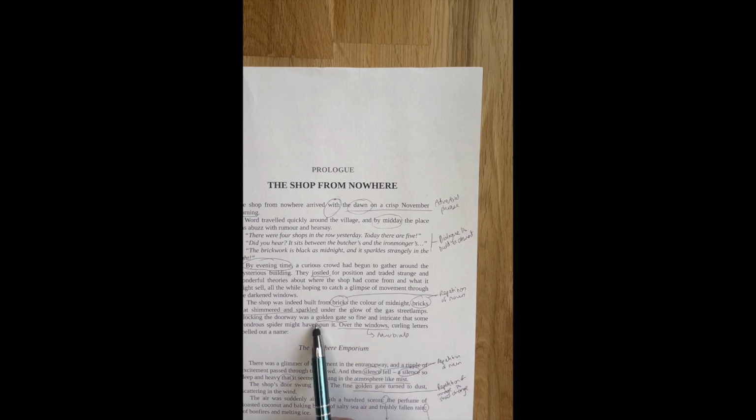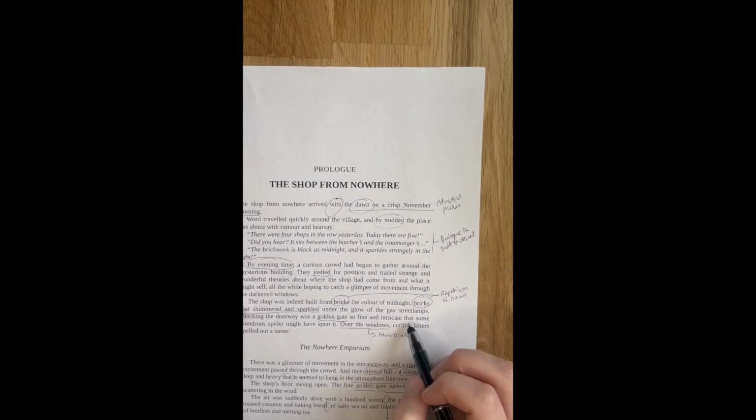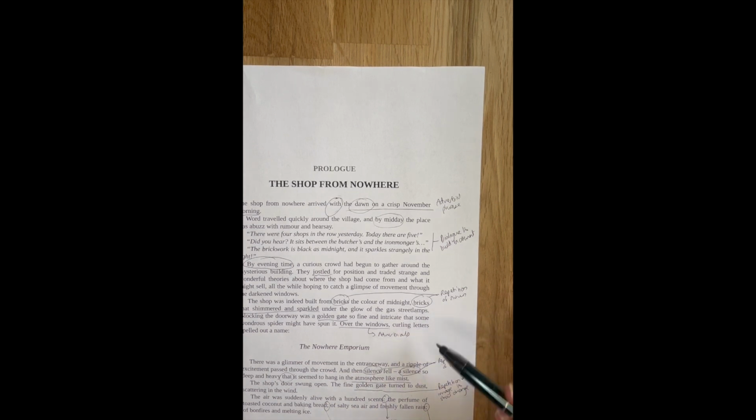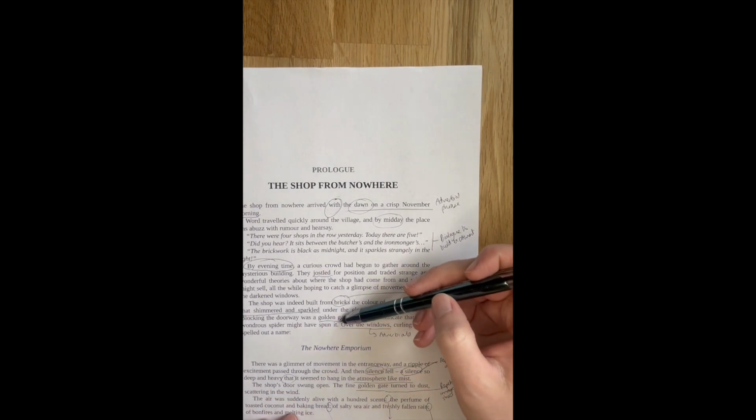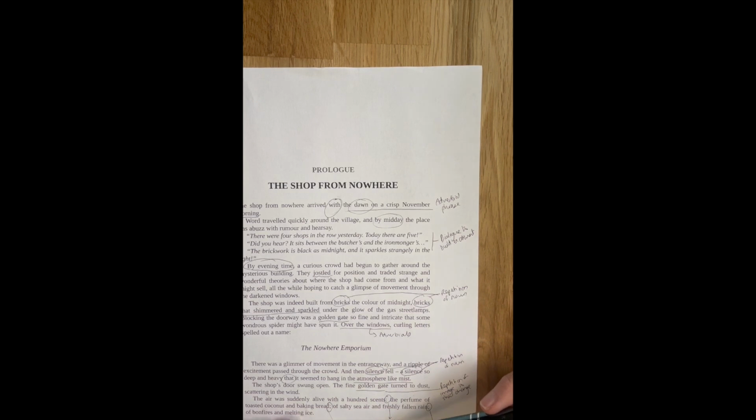Where was the other one? Golden gate, so fine and intricate, that. So I'm going to draw attention to that as a way of varying sentence structures. Oh, there we go, there's another one down here. So repetition and this repeating of an image to show it changing as well.